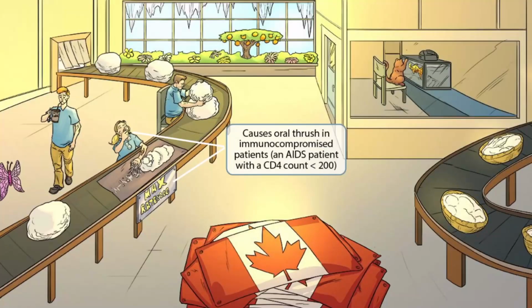All right, our next character to the scene is this girl working on the conveyor belt. As you can see, she's eating those yummy cotton balls right off of the mat. I guess you just can't resist, even though her manager is standing right behind her. Anyway, the cotton is a symbol for Candida, and the fact that she's eating the cotton should help you think of an oral Candida infection, which is known as thrush.